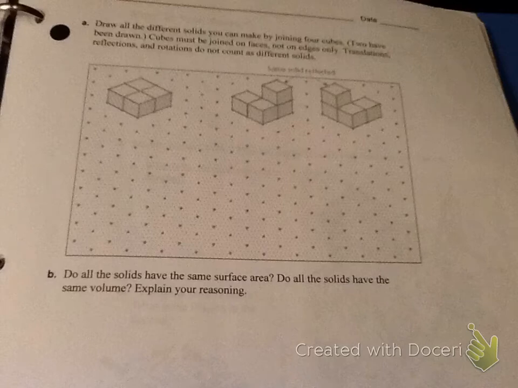Next page, draw all of the different solids you can make by joining 4 cubes. 2 have been drawn for you, and the cubes must be joined on faces, not on edges only. Translations, reflections, and rotations do not count. See how many you can come up with.